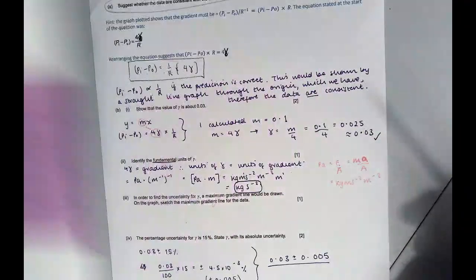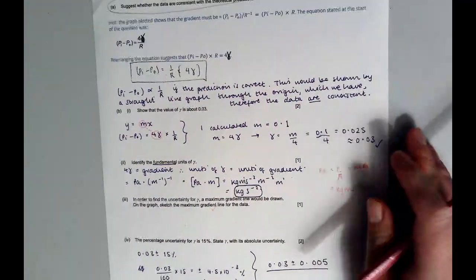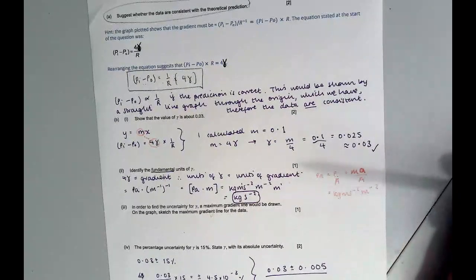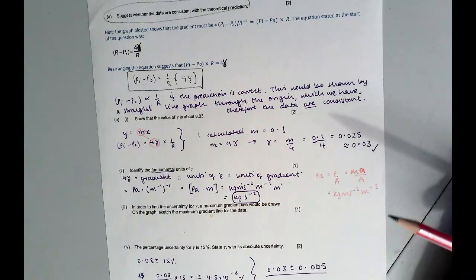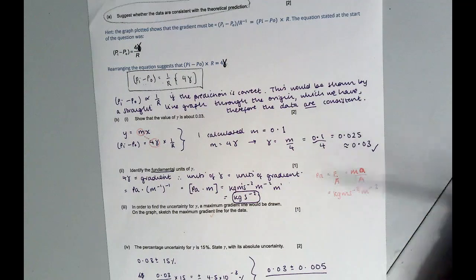So I've proven that my theory is looking pretty good. So therefore, the data is consistent with the theory. If that's still not making sense to you, ask for a phone call with me, because you do need to make sure that you're happy with proportionality.